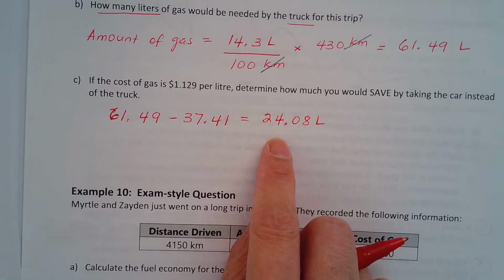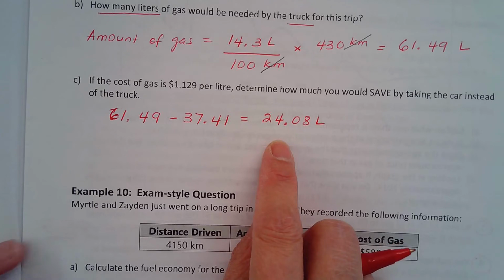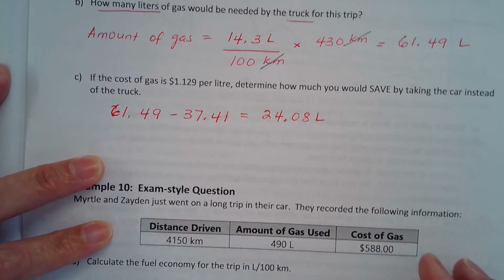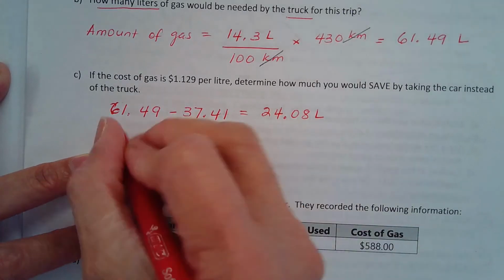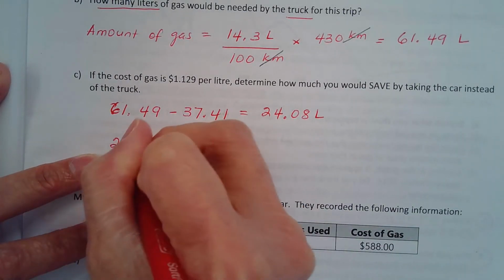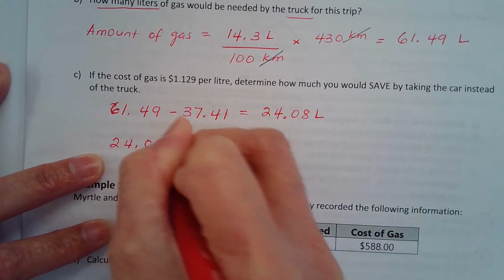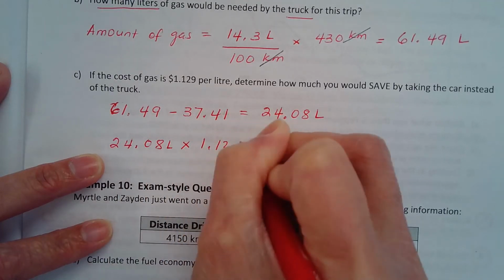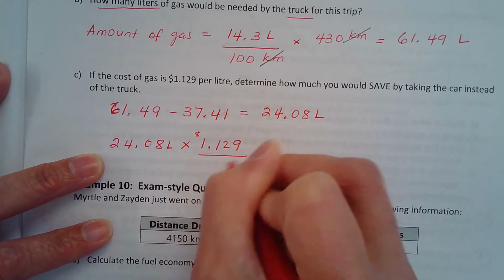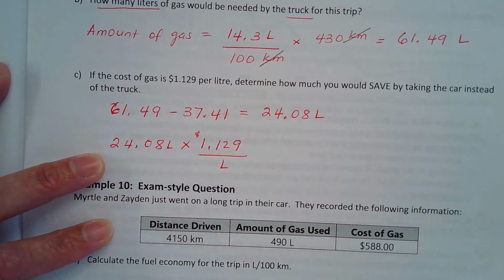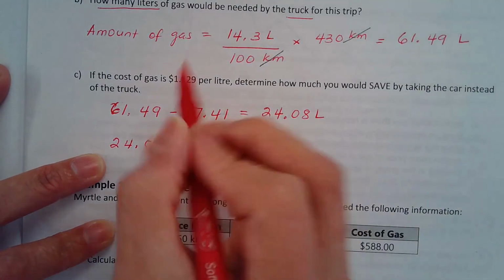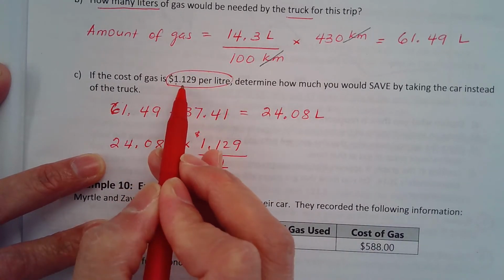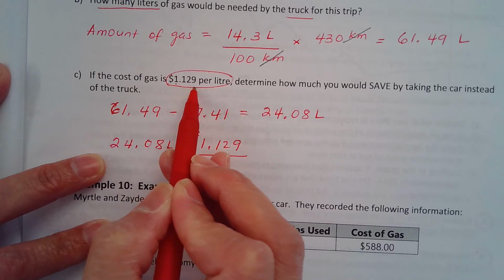Well, the question is, how much is the savings, money-wise? So it's 24.08 liters times $1.129 per liter. It costs $1.129 per liter.